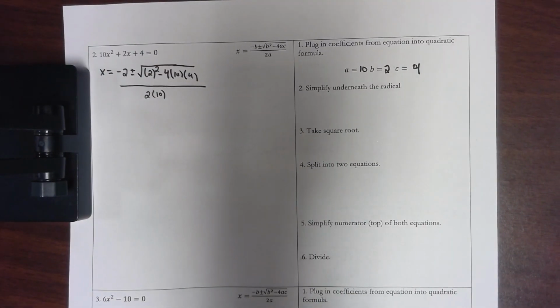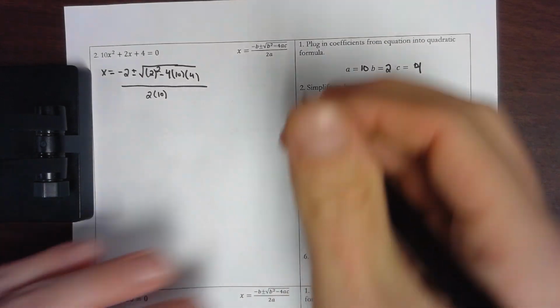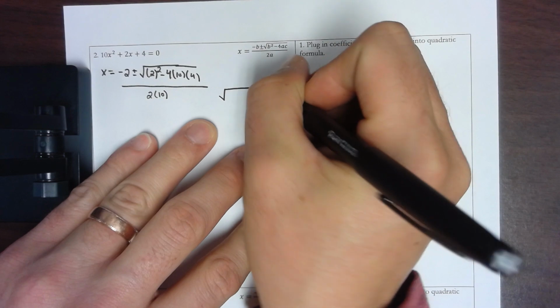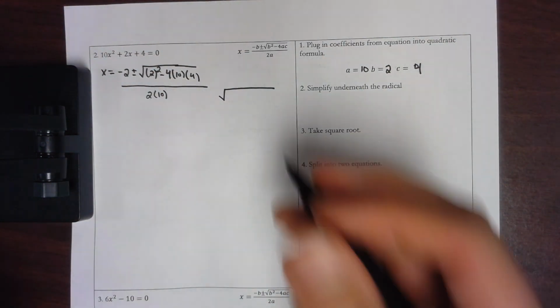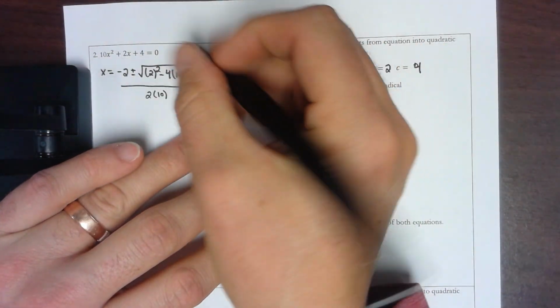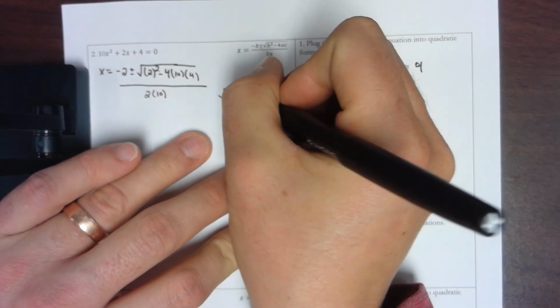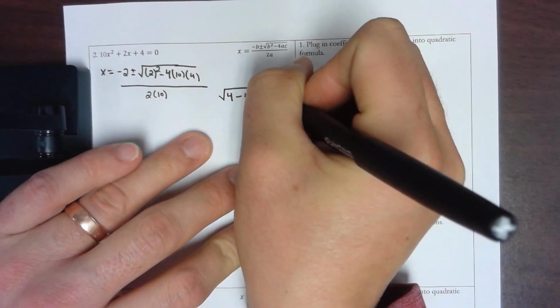And so the first thing we're going to do is simplify underneath the radical, or simplify the square root. So again, I'm going to write that off to the side, and the reason I do that is just so I don't have to rewrite the rest of the equation. So I'm just writing the square root where I'm going to take care of that 2 squared and call it 4. Then I have minus 4 times 10 times 4.